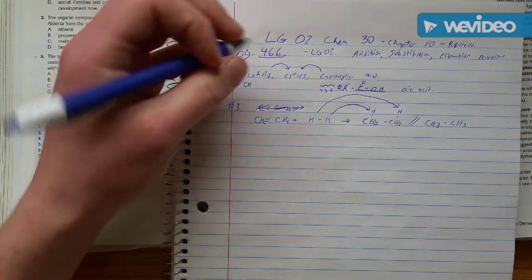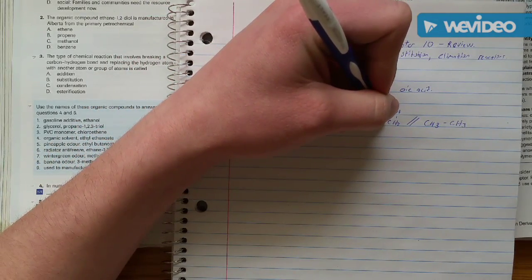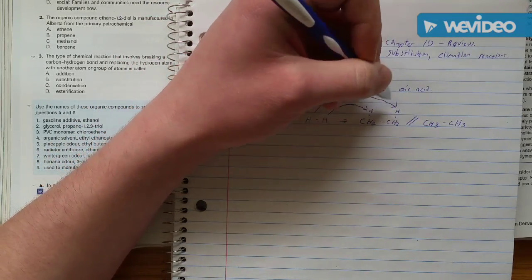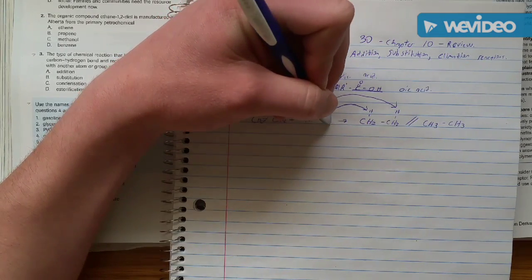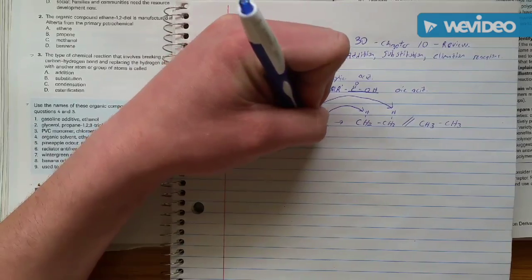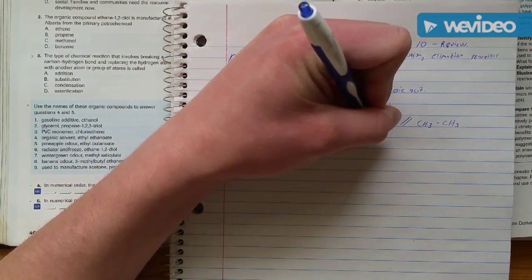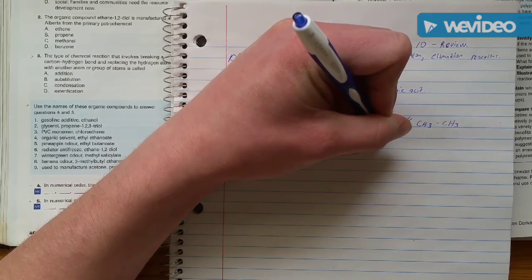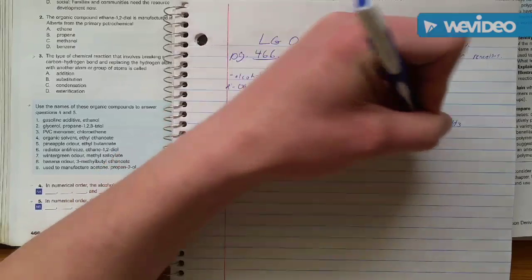However, the double bond breaks and becomes a single bond, becomes saturated, and gets filled by whatever else is in the reaction. If it's ClH, which would just be CH2, CH2 with a Cl or an H.